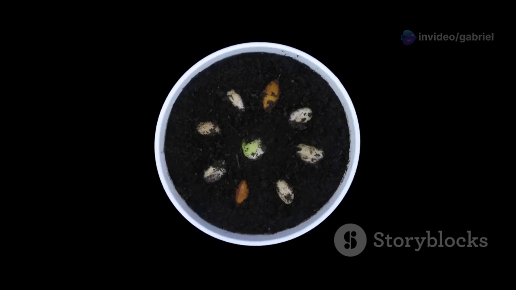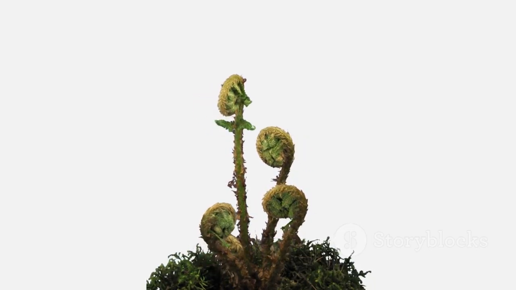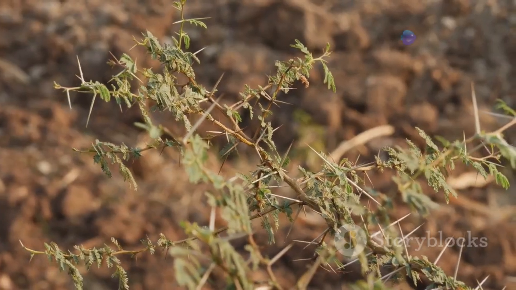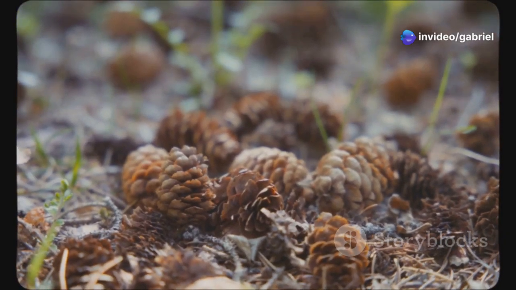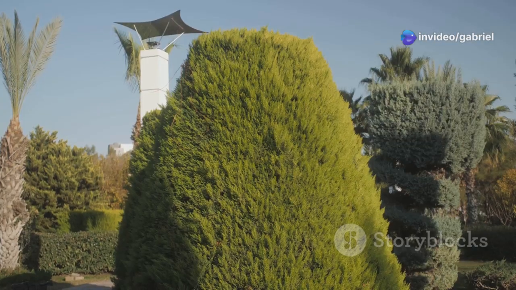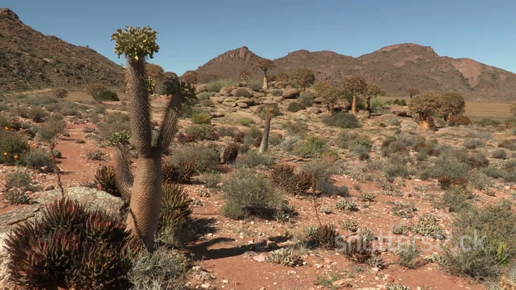Seeds marked a significant evolutionary milestone. Unlike spores, seeds have protective coats and nutrients. This enabled plants to colonize drier habitats. Gymnosperms, the first seed-bearing plants, emerged. Conifers, cycads, and ginkgos still thrive today. They adapted to diverse environments, from deserts to mountaintops.